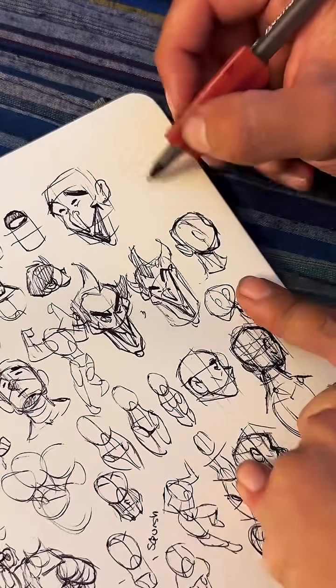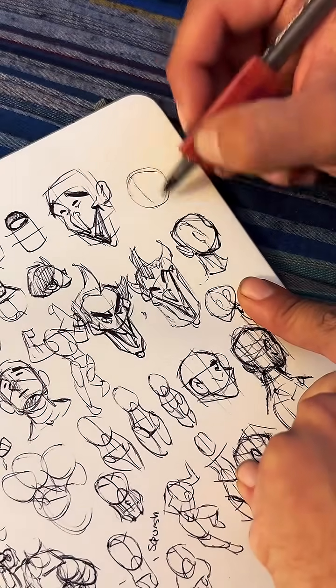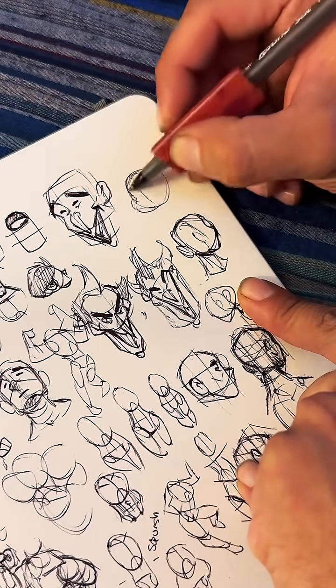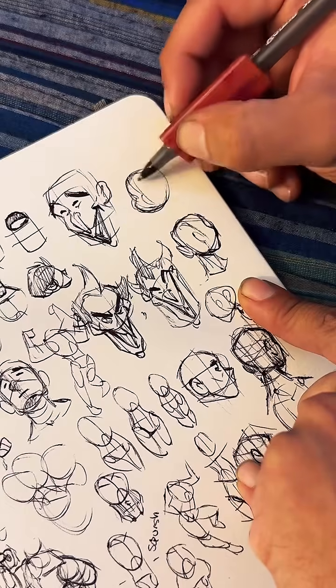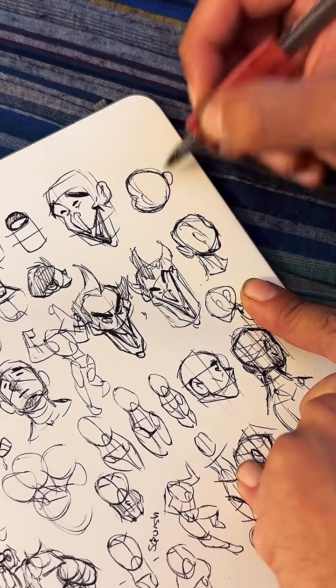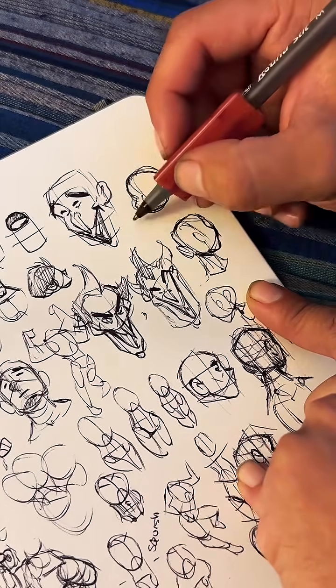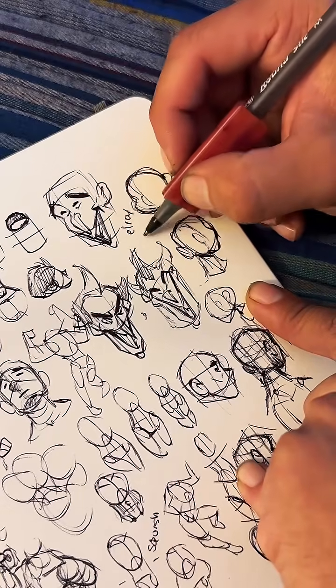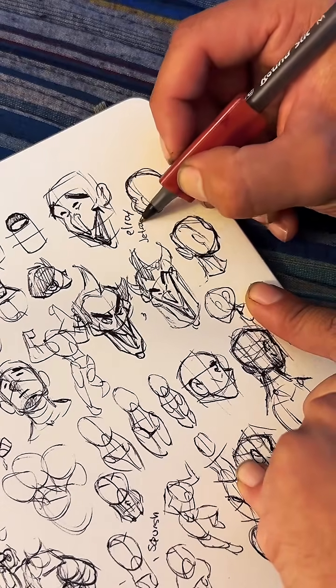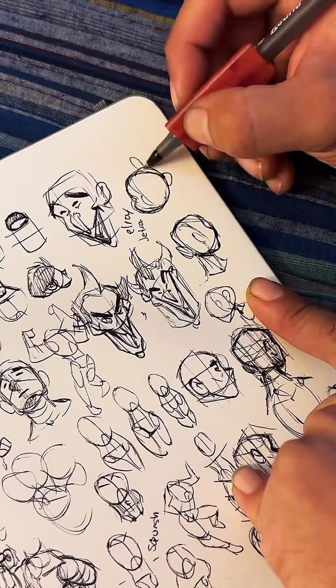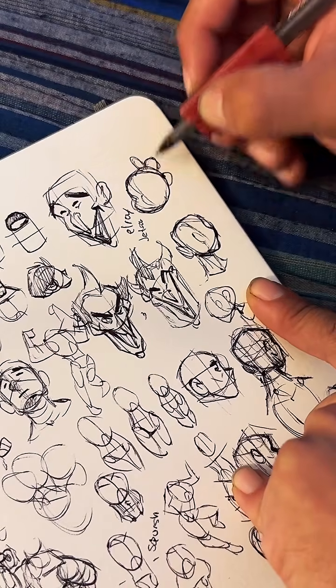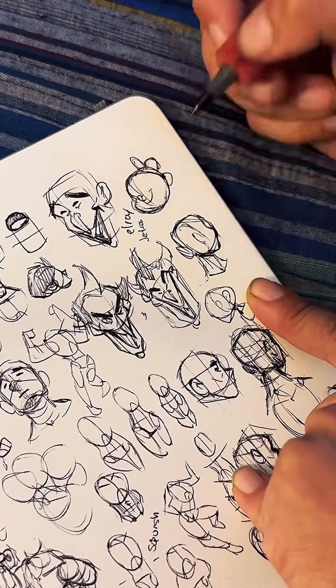Even on super simple cartoon shapes, it can be done like that. You know how most of you guys still draw with the little swoopy part for the cheekbone? That's what we call the Elroy Jetson, by the way. Elroy Jetson, because Elroy Jetson used to have that, from the cartoon.